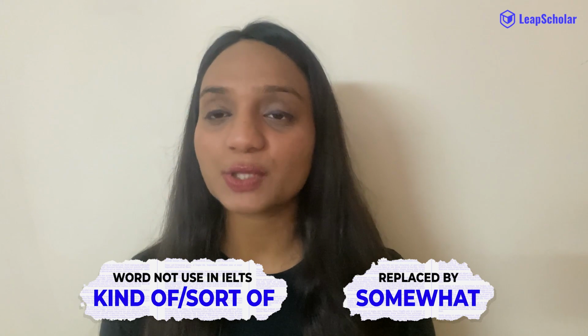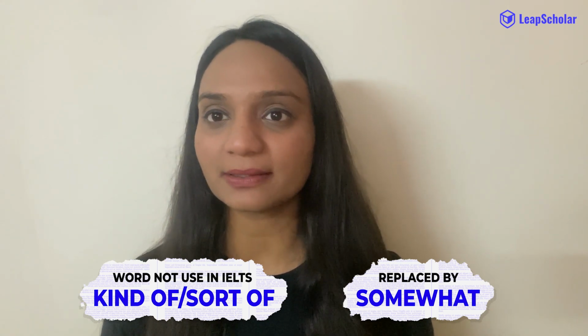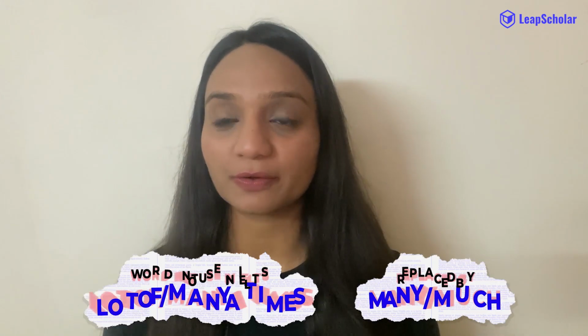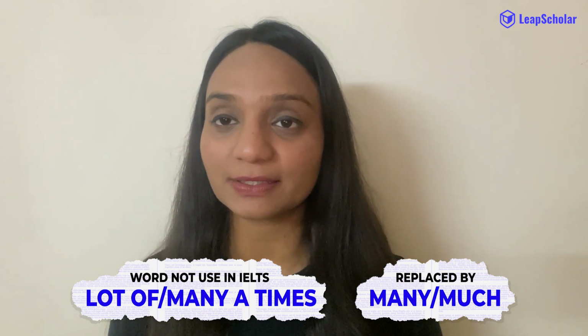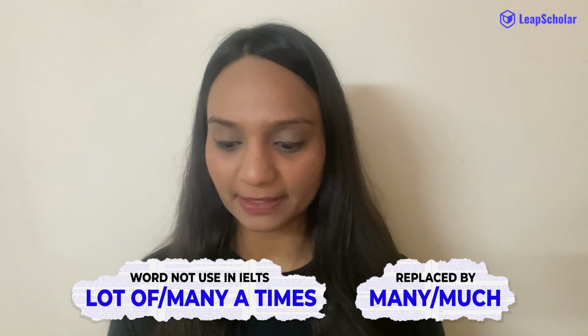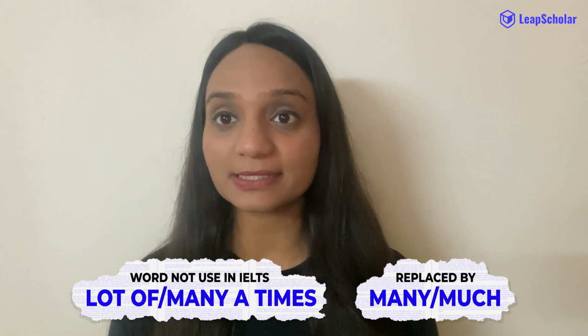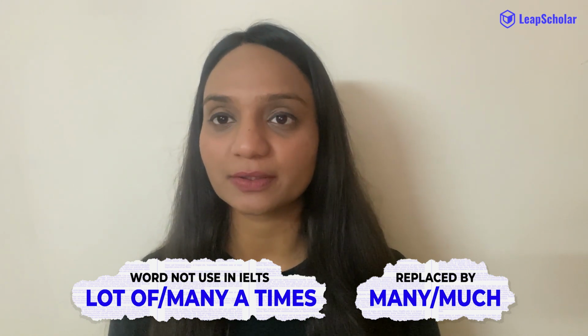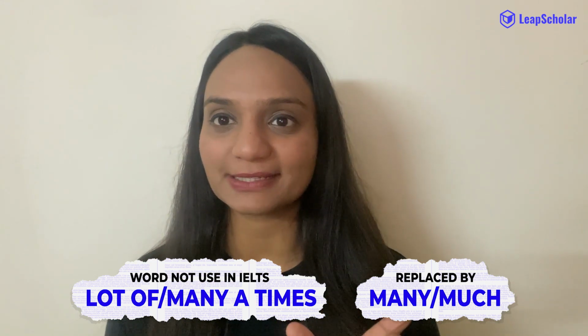Moving on to third, I always see students writing kind of, sort of, which has to be replaced. We can use somewhat instead of using kind of. Fourth is, we tend to use a lot of many a times, right? In speaking also. So how can we replace it, that too in a formal style, by writing many or much? Rather than writing lots of kids, we should write many children. Also, the word kids should be avoided in IELTS writing.